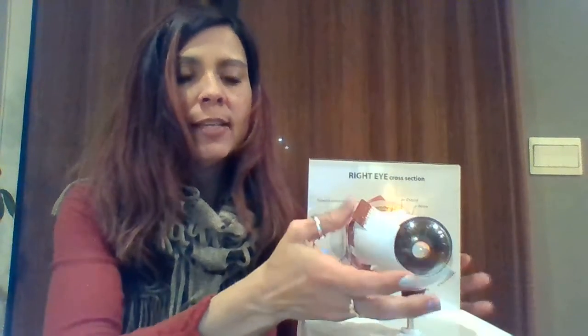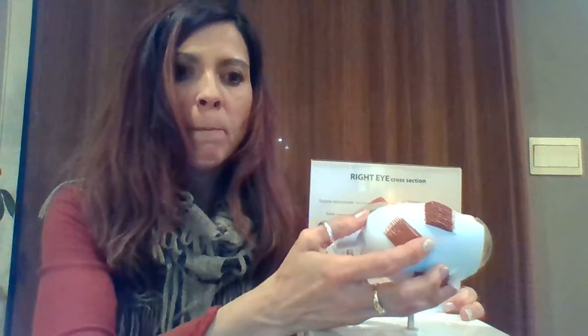If I go back here to the outer structure in the front center and this piece here that I'm discussing, I want to turn it sideways so that you can see its bulging curvature. This is the cornea, and it provides the major refraction or focal strength of our eyeball. Covering the sclera is the conjunctiva, which is the clear membrane. It also lines the inner portion of our eyelids.